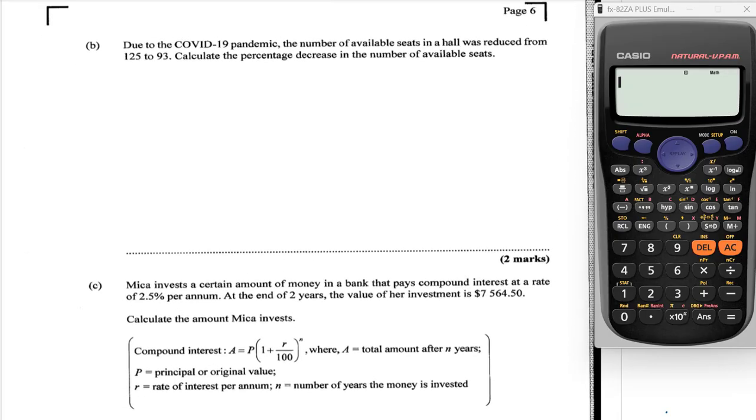Due to the COVID-19 pandemic, the number of available seats in a hall was reduced from 125 to 93. Calculate the percentage decrease in the number of available seats. Now, there is a handy formula we can use when calculating percentage decrease or increase, and this is (new minus old) over old times 100, right?